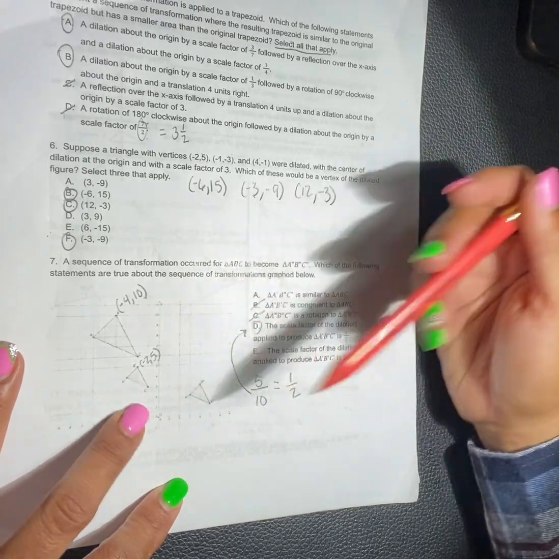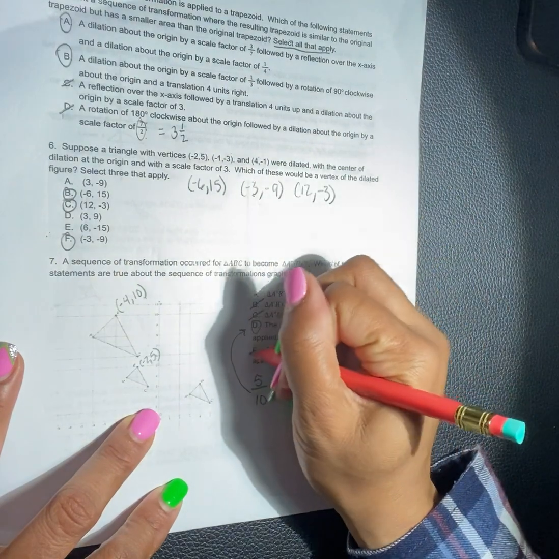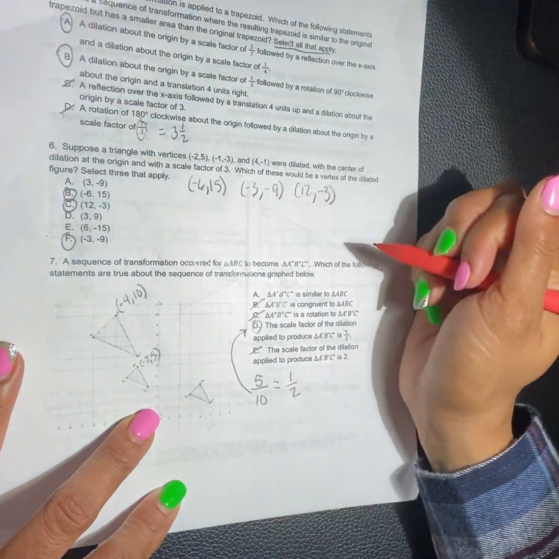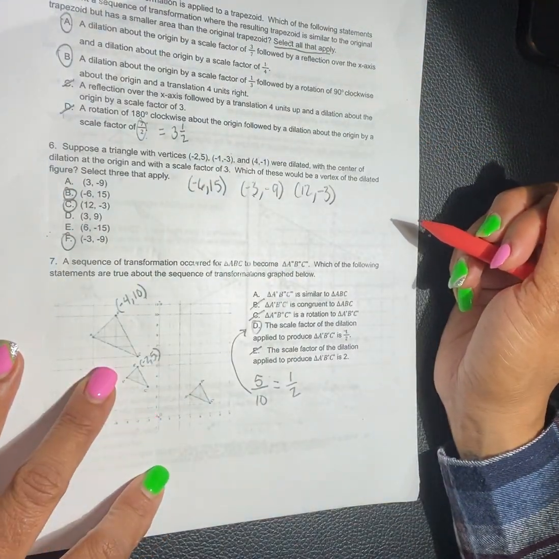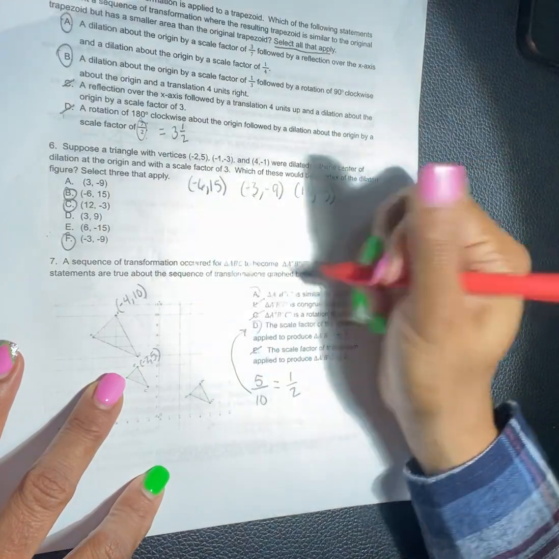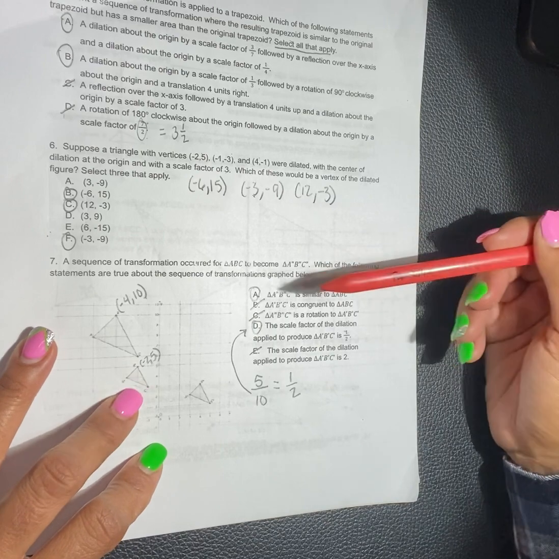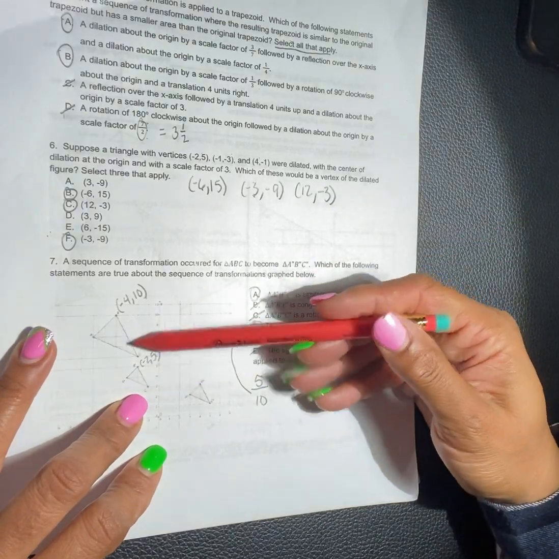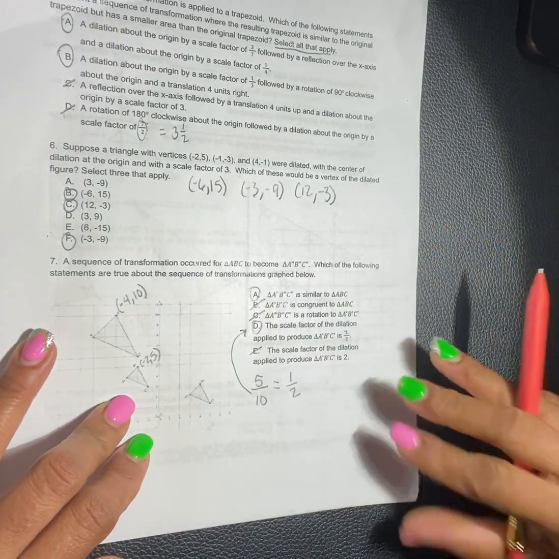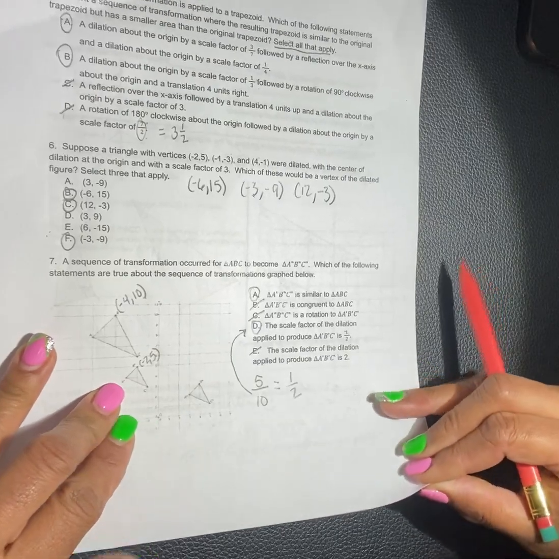That is incorrect because we know it's 1/2. So the correct answers that we can pick are A, because it's similar, and D, because it's a scale factor. It's similar because the shape is the same, but the size changes. A and D is correct.